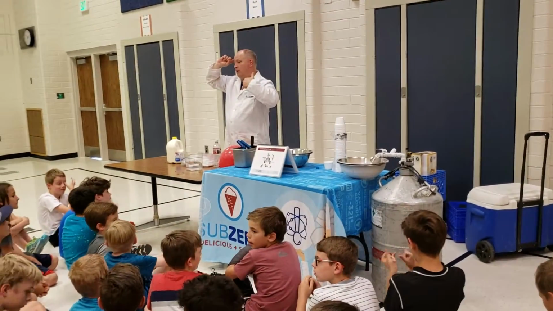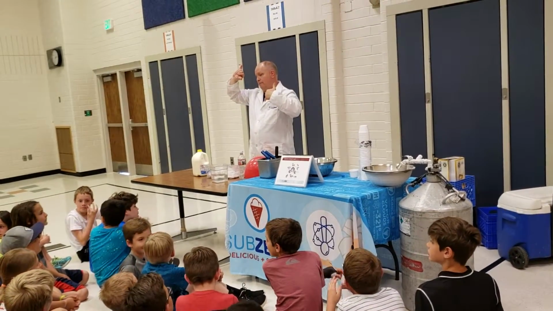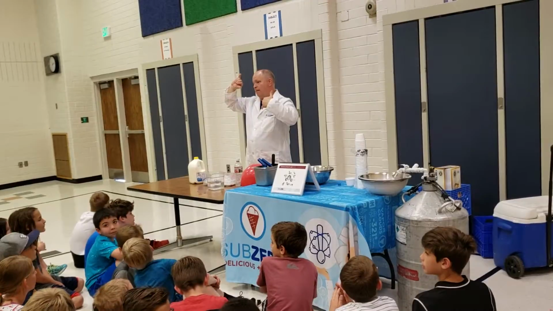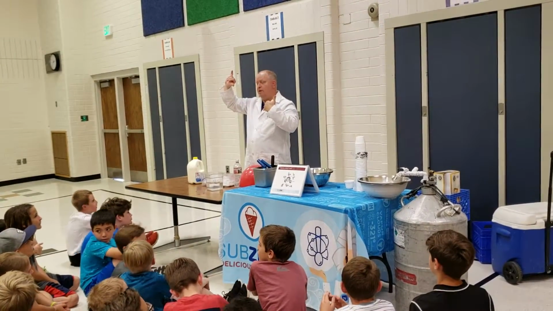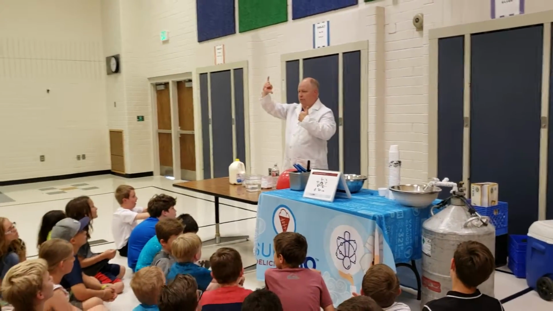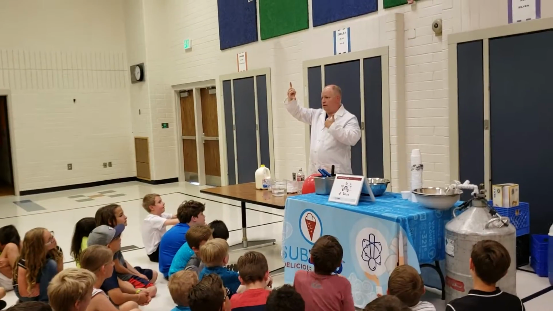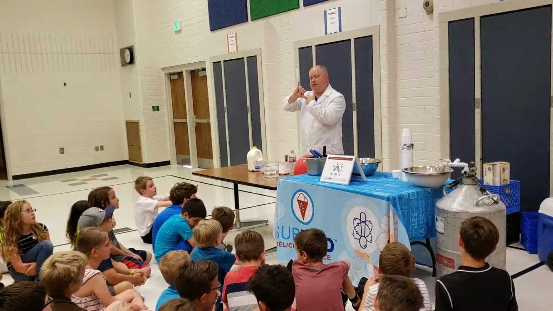When it turns into a solid, it loses its energy, that's why it's moving slower. And when it's a gas, it has more energy, that's why the molecules are moving faster. That bond becomes weaker when it gets hotter, and as it gets colder, that bond becomes much, much stronger, and it doesn't break anymore.